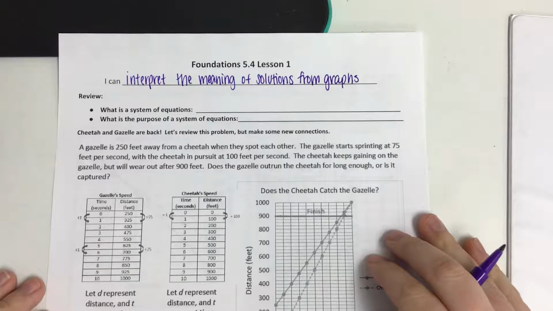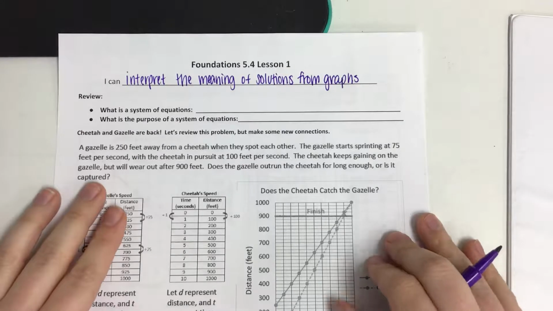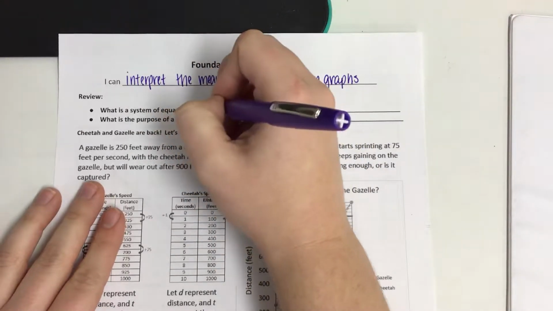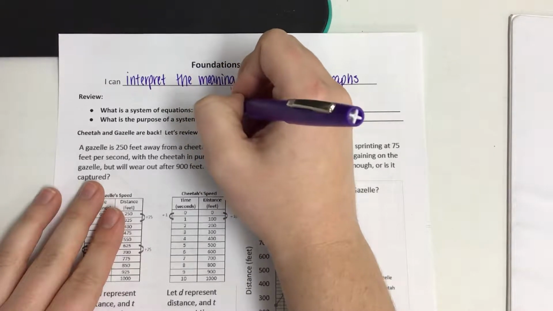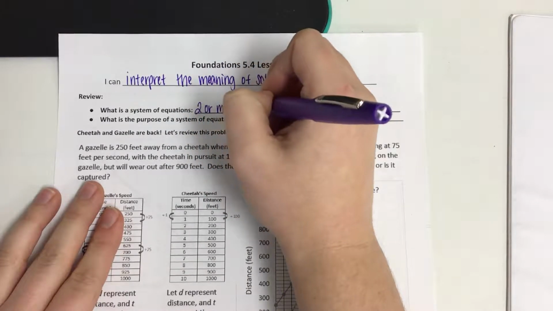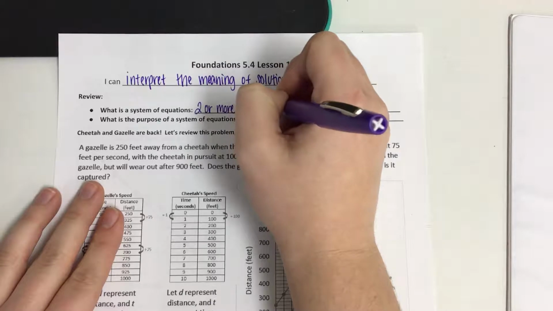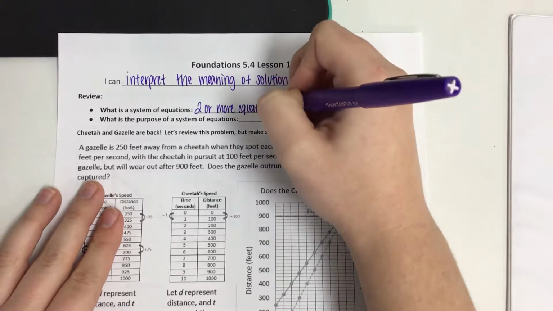So our first review question is, what is a system of equations? And it is two or more equations where we find the intersection.